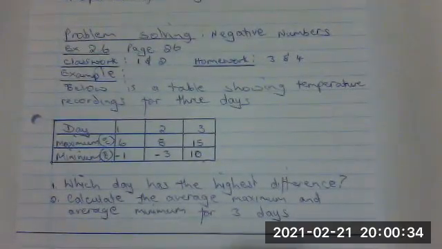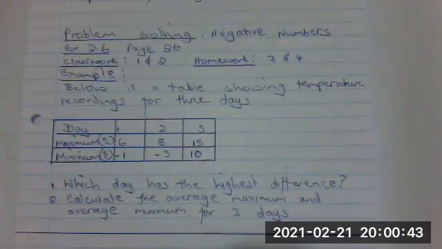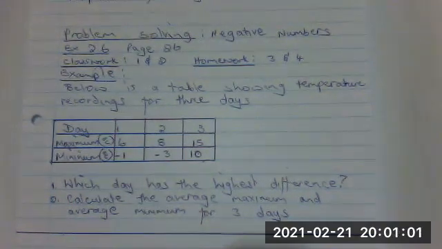Hello, grade 9 mathematicians. Here I have a problem that we are supposed to be solving. This problem is under the title negative numbers. We are having word problems that we are to solve. This is from exercise 2.6, page 26.